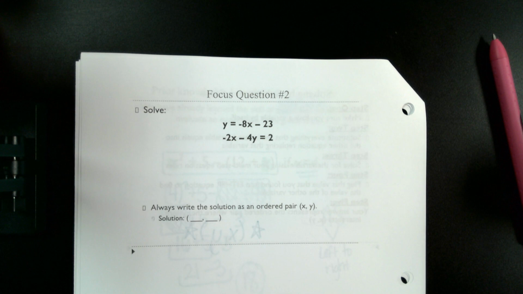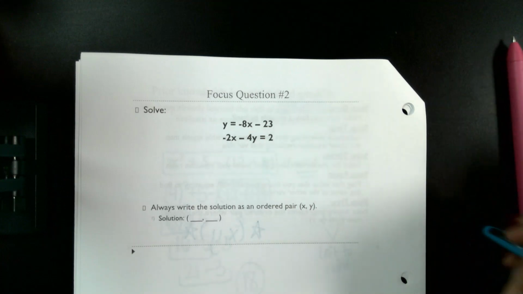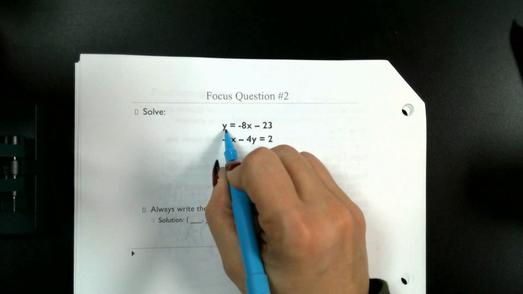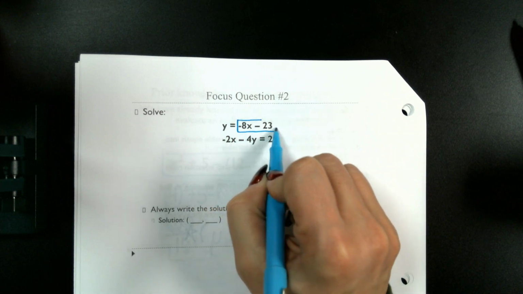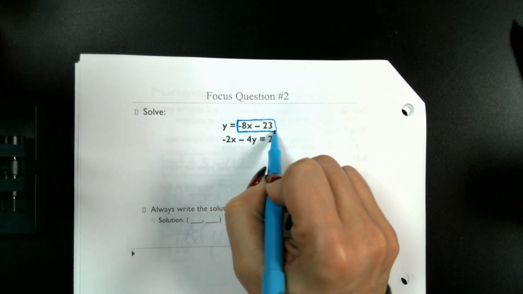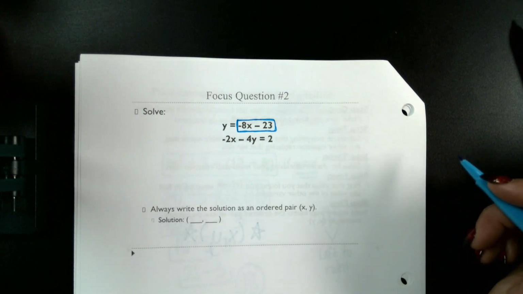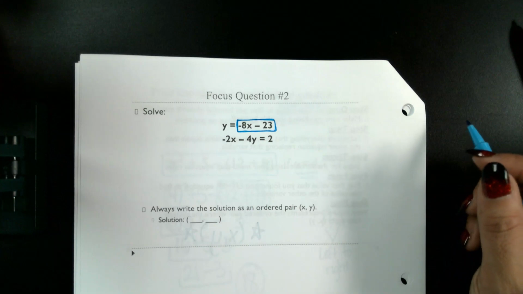Okay, which equation has a letter by itself? The top one. Okay, the y is by itself, so whatever y is equal to, put a box around it like I've told you before. No, whatever letter is by itself, put a box around what it equals.